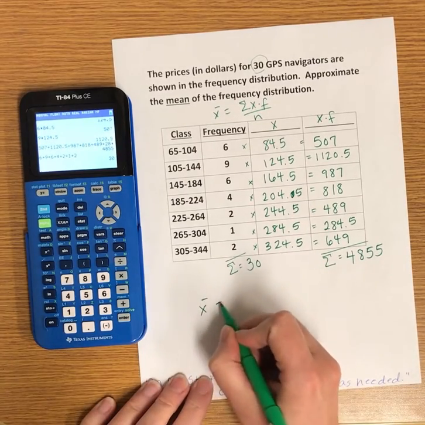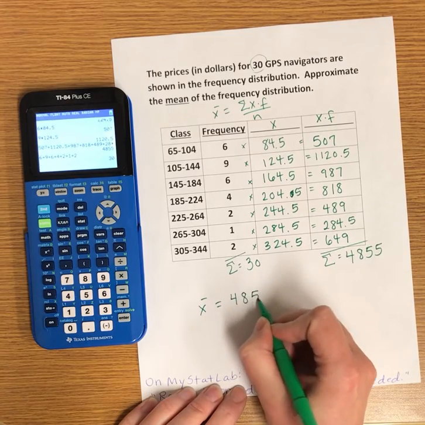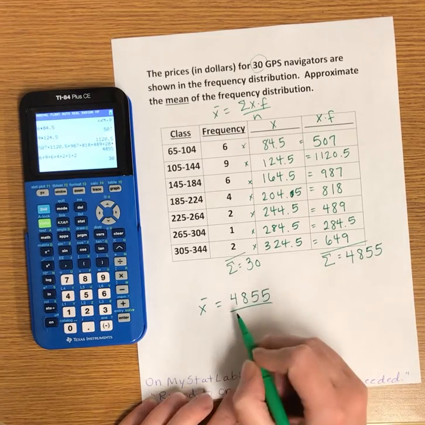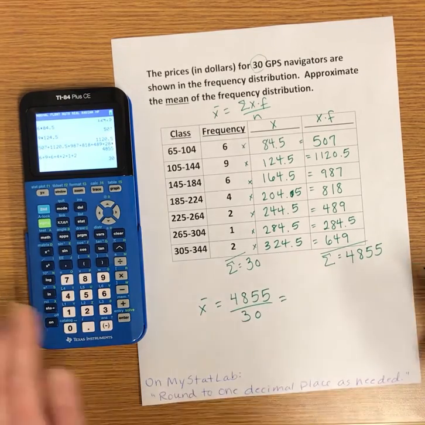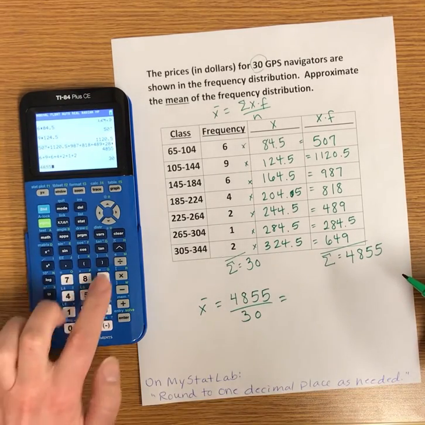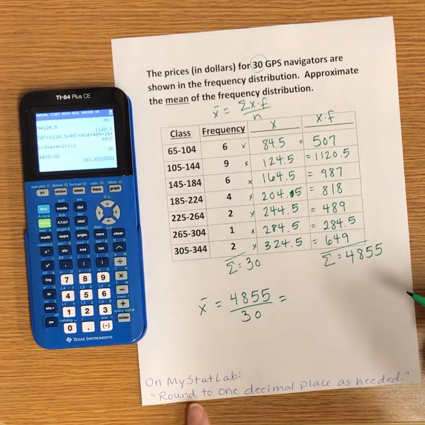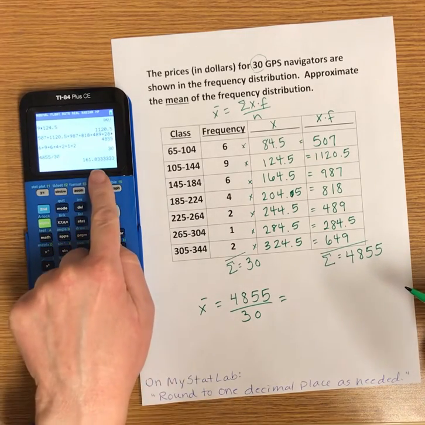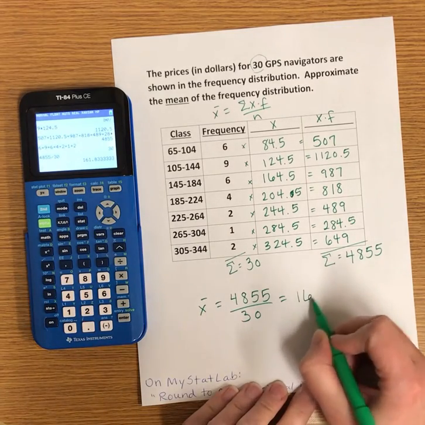So the mean for this grouped frequency distribution, we'll find if we divide the 4,855 by the 30. And we'll watch on my stat lab, they'll give us some instructions about how to round. This one could say something like round to 1 decimal place as needed. So we'll want to look at that second decimal place and use that to help us decide.